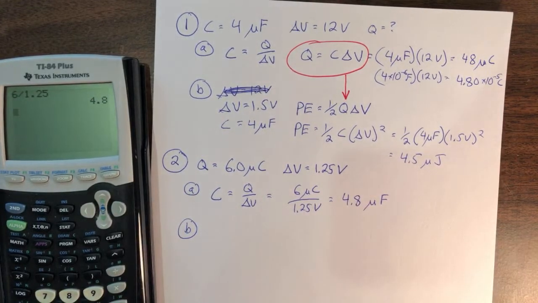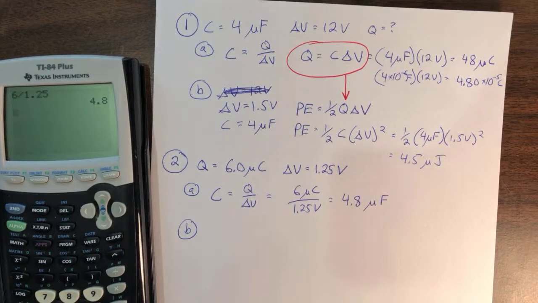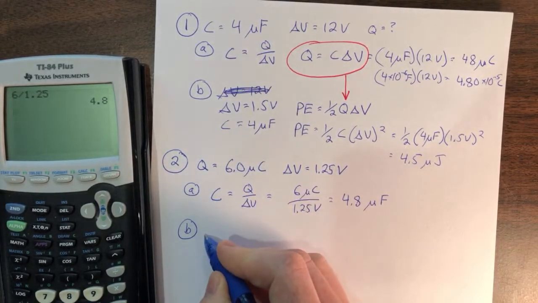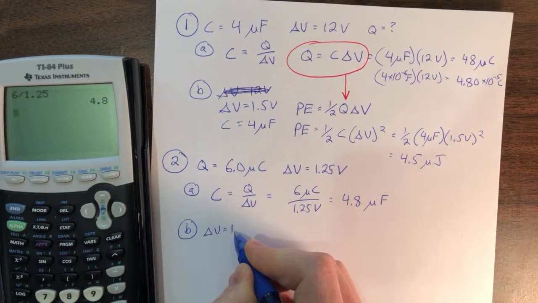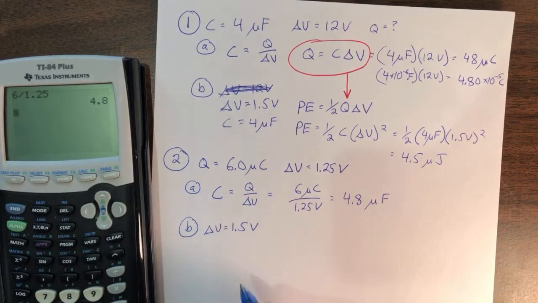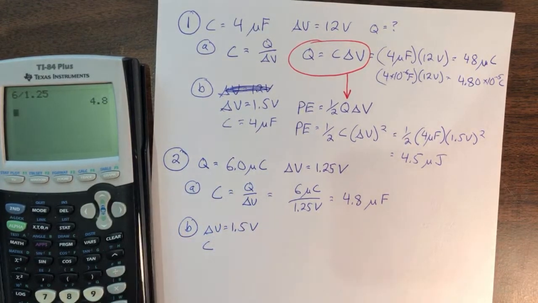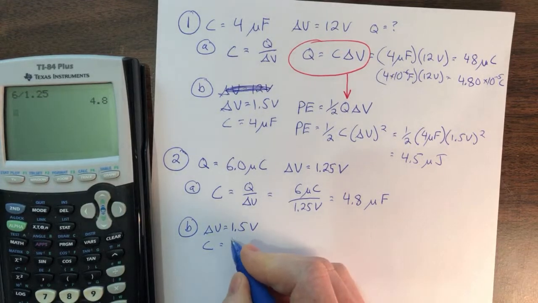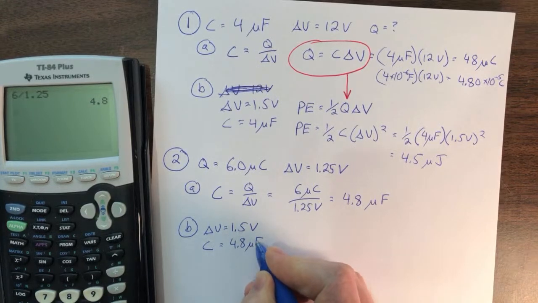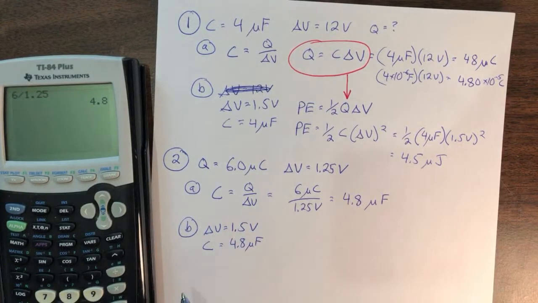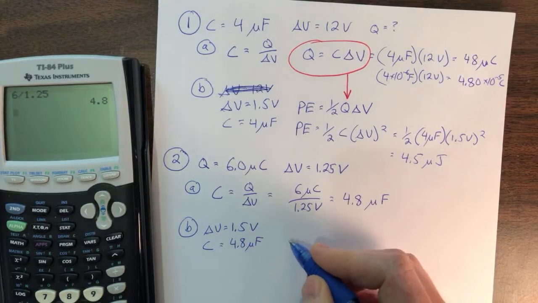All right, B. How much electrical potential energy is stored when this capacitor is connected to a 1.5 volt battery? And so this time we have, once again, a change in the voltage. So our voltage is 1.5 volts, and our capacitance is not going to change. The Q is going to change, but the capacitance is not, because the capacitor has a constant capacitance regardless of what the charge or the voltage is. So this should be 4.8 microfarads. All right? And so we want an equation. So what's our potential energy?